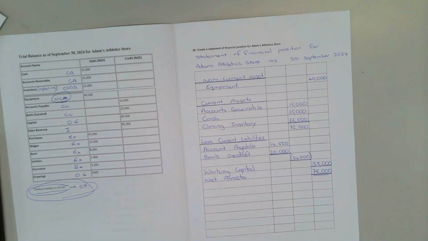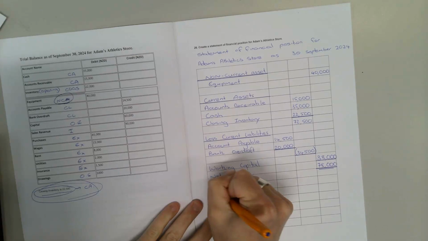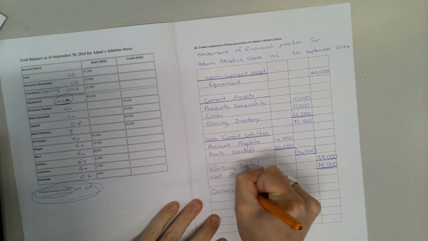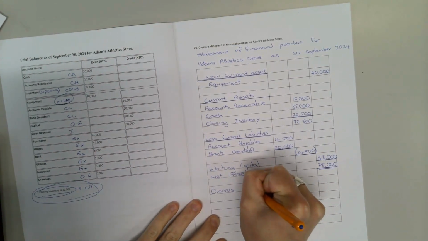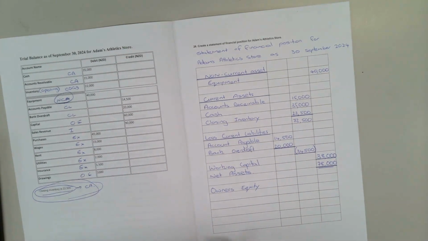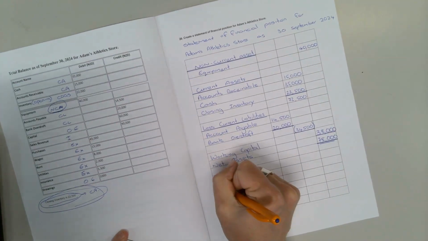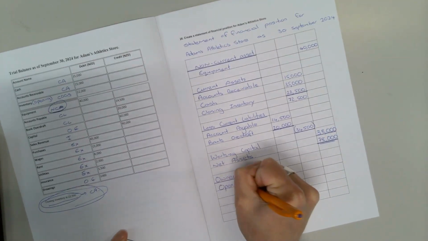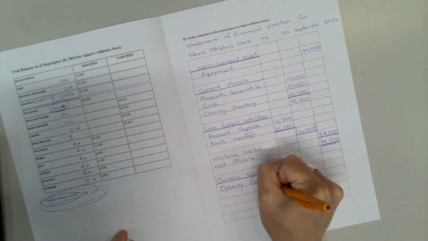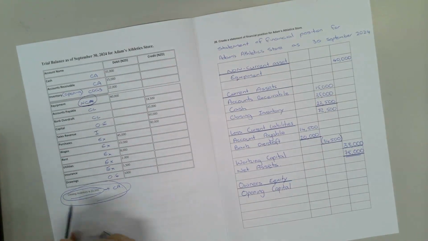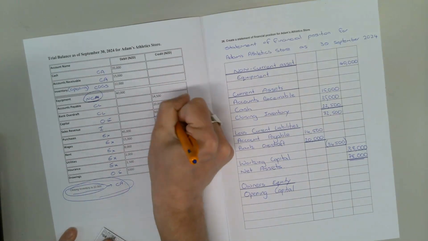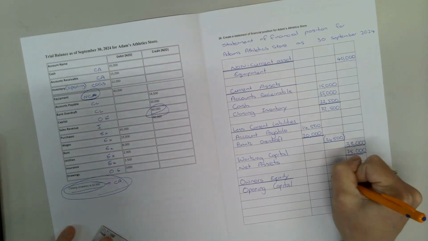Okay, so this next bit may be slightly new to some people. It's a missing figure statement. Okay, so what's really nice is we have owner's equity. Okay, owner's equity is ruled in there. What we're going to do is now use opening capital. Okay, opening capital is given to us over here in our nice wee document here. It is here, so that's going to be 60,000.